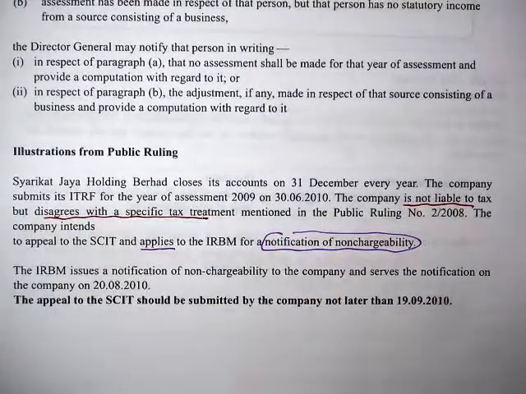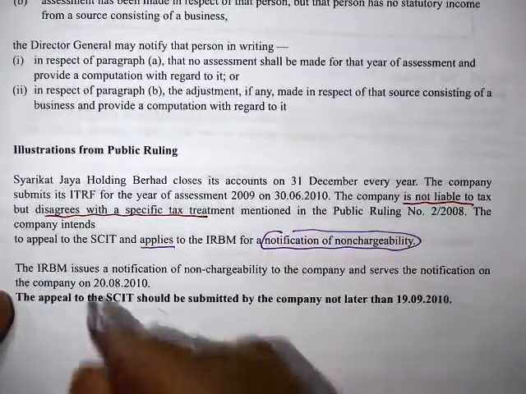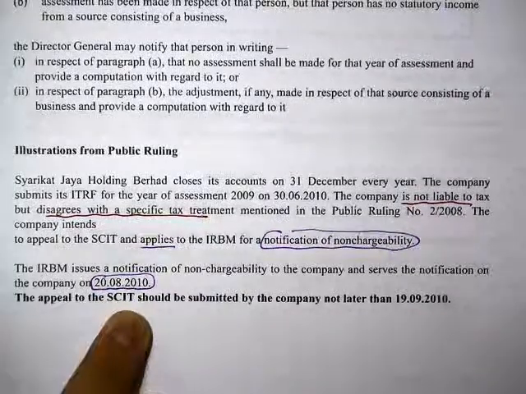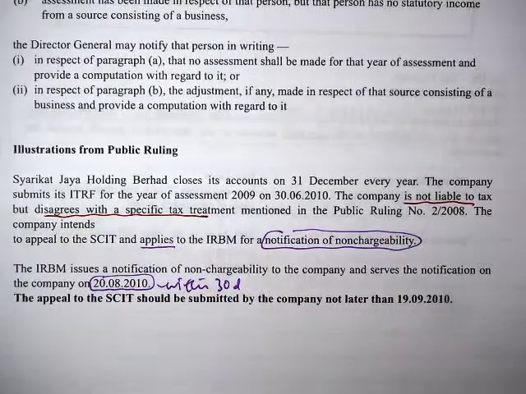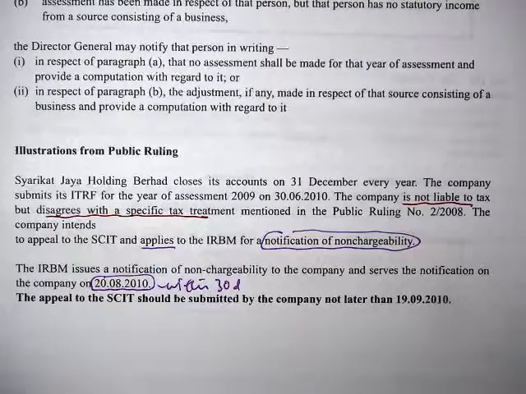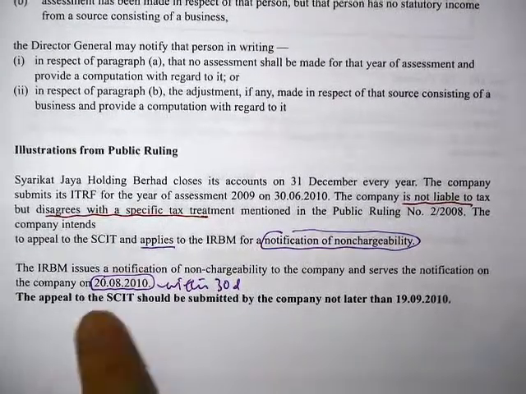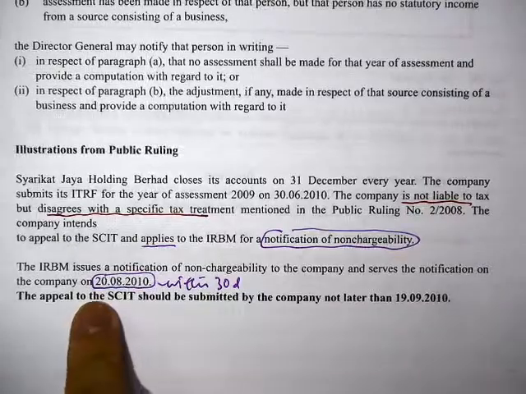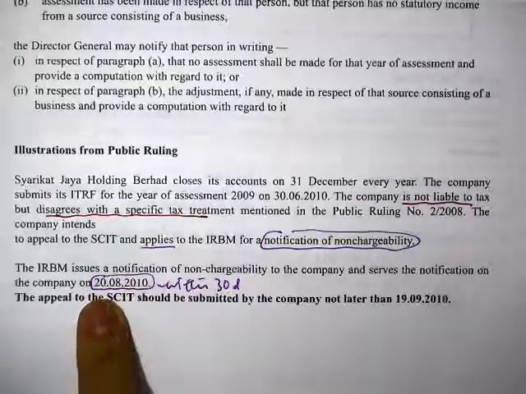Let's say the Inland Revenue issues a notice of non-chargeability on the 20th of August 2010. Then you have 30 days from this date. August has 31 days, 31 minus 20 is 11, and 11 plus another 19 is 30 days.